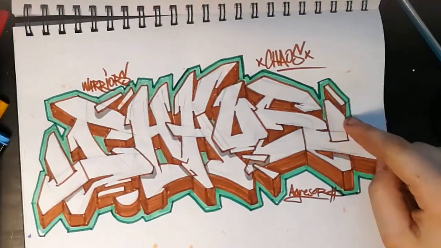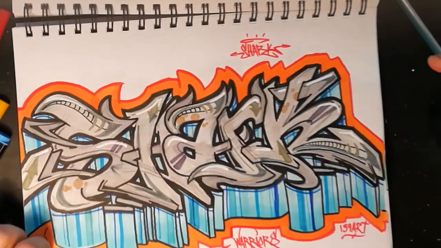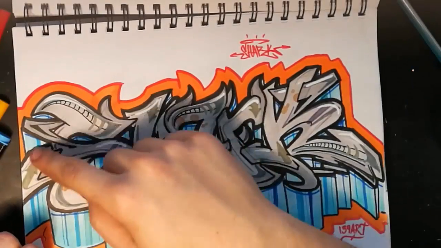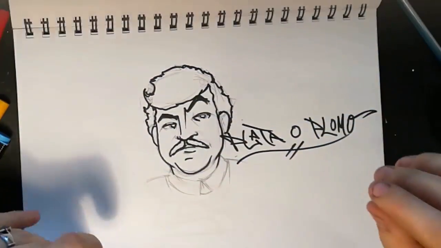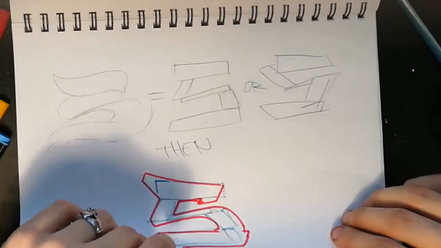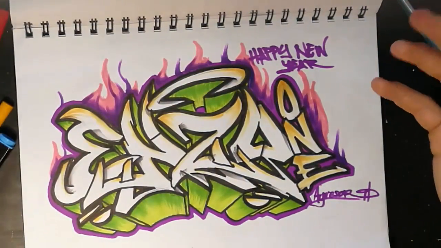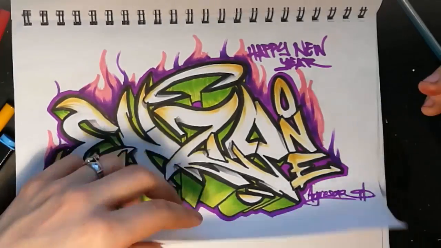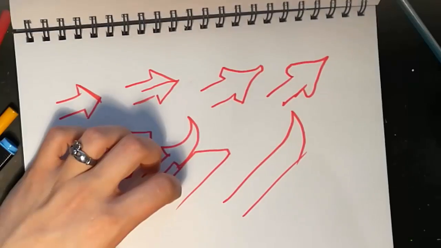Here you see I have these blunt tips, and again blunt tips. Sorry for that. Again, more blunt tips. It's not always arrows and such. You can see also here blunt tips, and you don't have to use them. You can really go with whatever you would like.